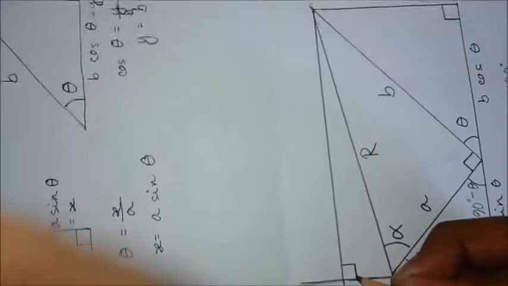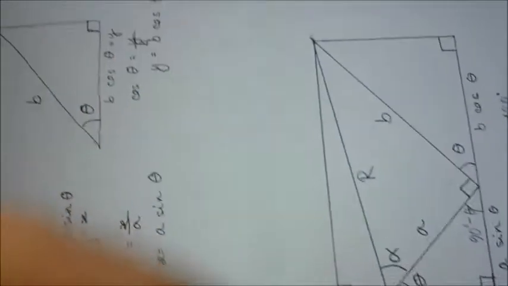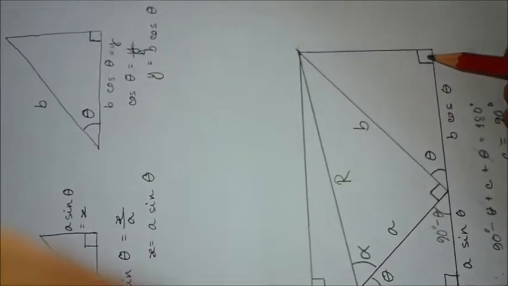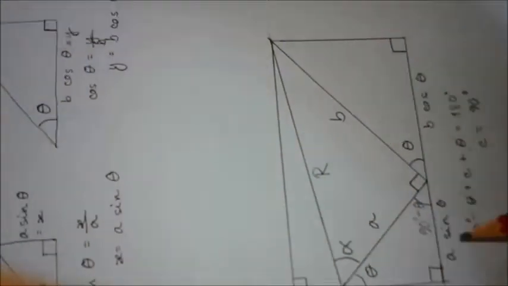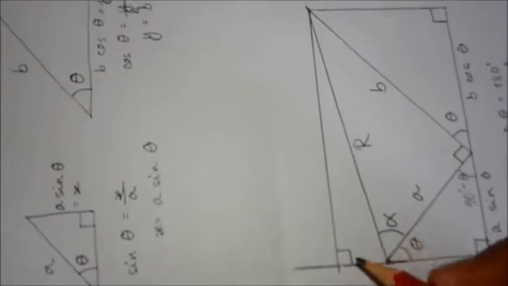So now I've drawn a perpendicular line from this over here to this, and since all of these are right angles, we can say that this is a rectangle. But anyway, that's not the point.